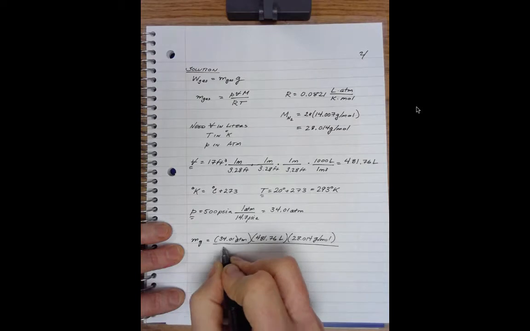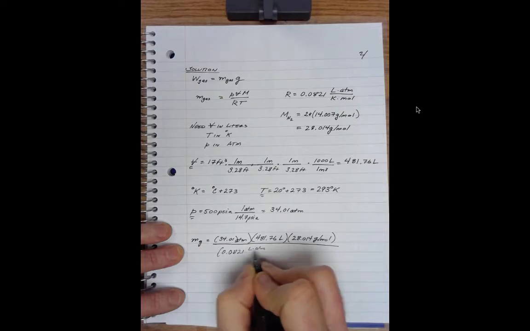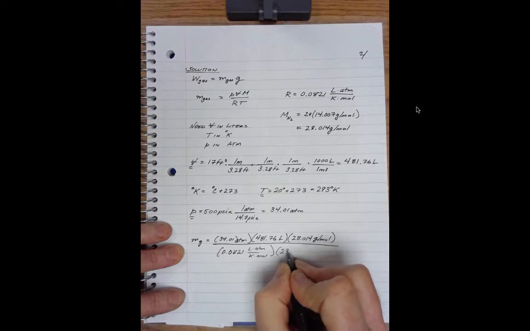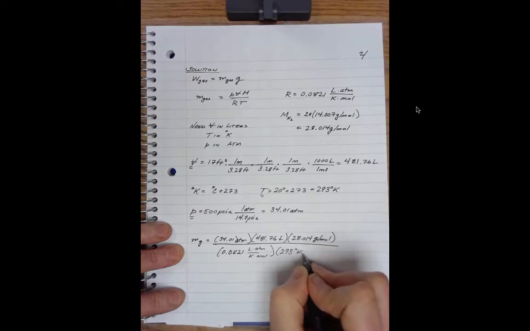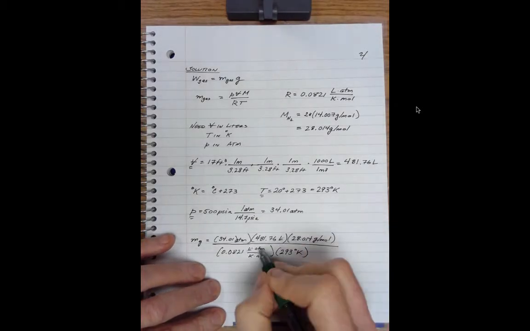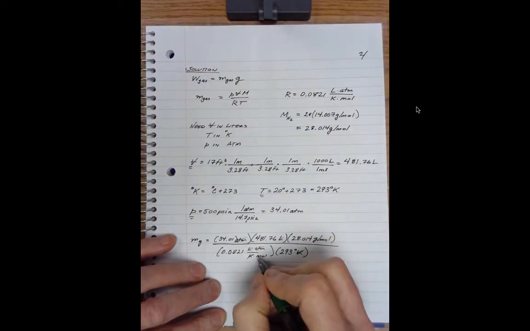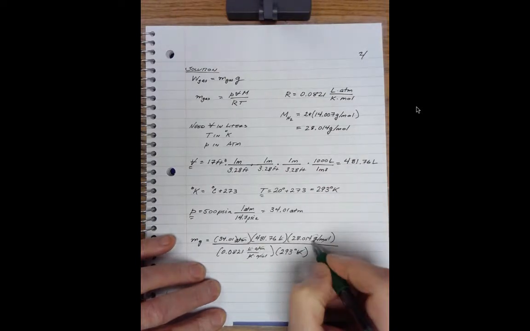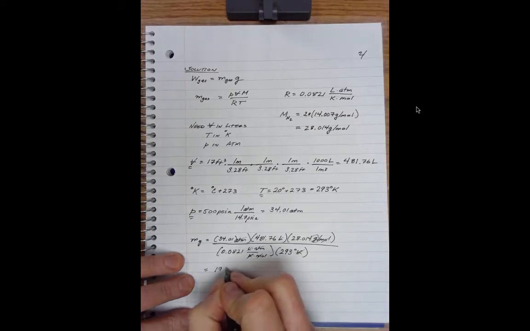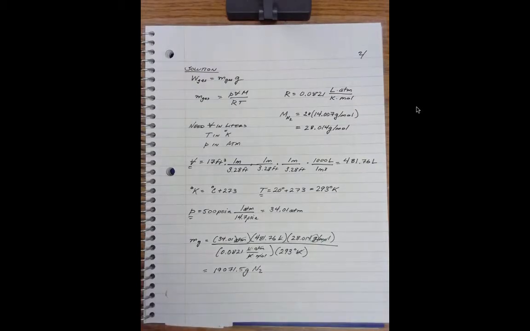That's all divided by 0.0821 liter atmosphere per Kelvin mole and 293 degrees Kelvin. Let's be sure that all that cancels out. Liters in the bottom, liters in the top, gone. Atmospheres in the top, atmospheres in the bottom, gone. Kelvin down here, Kelvin up here, gone. Moles, moles, the only thing that's going to be left is grams. And there's 19,000 of those little suckers. 19,071.5 grams of nitrogen gas.